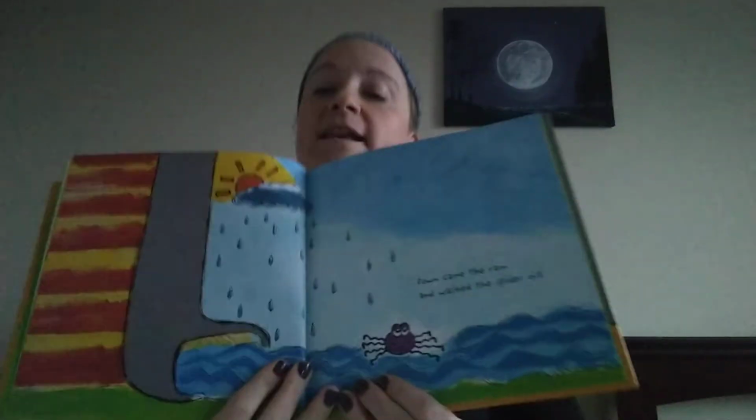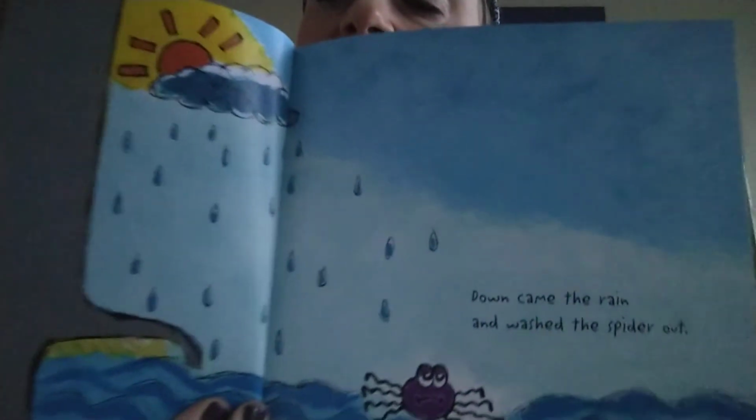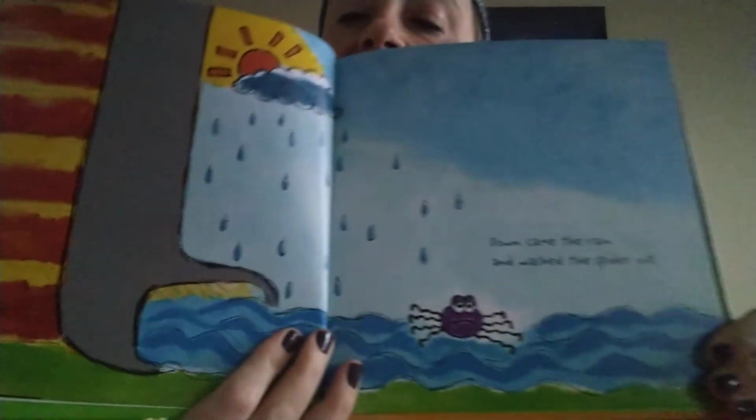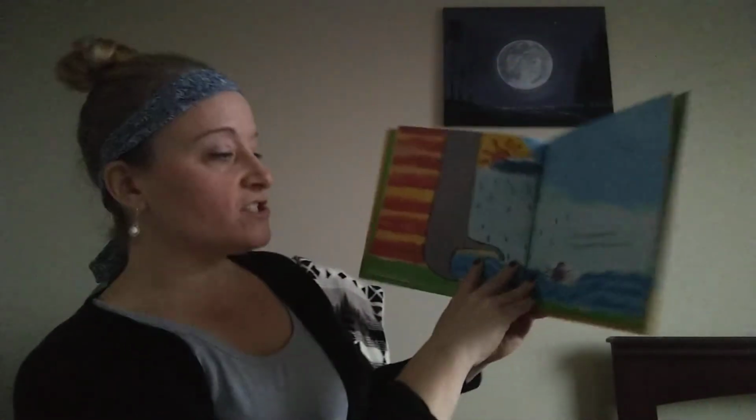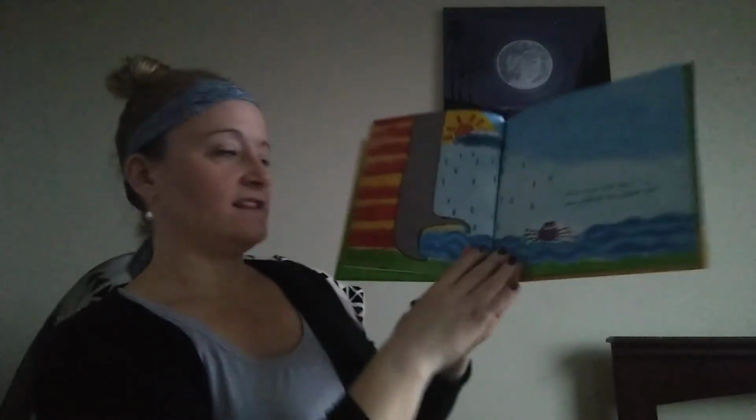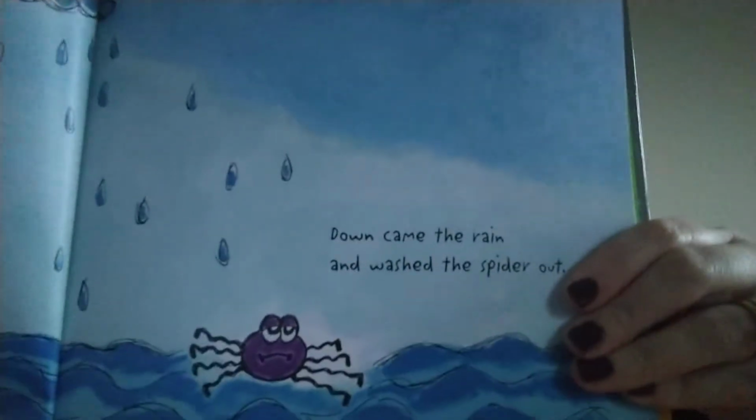And guess what happened next? Look at the picture. Look at the spout. Down came the rain and washed the spider out. Look at his legs. They're all shriveled. Kind of like when you're in the bathtub for a long time.